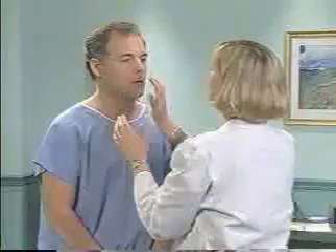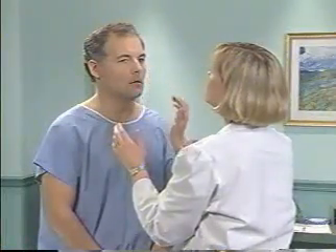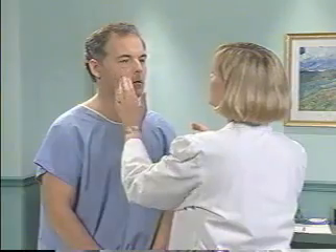Next, press your thumbs under the inner aspect of the orbits to palpate the frontal sinuses, and press under the zygomatic bones to palpate the maxillary sinuses. Then lightly percuss these areas. Palpating and percussing the sinuses should not cause pain or tenderness. If they do, assess the sinuses further with transillumination.